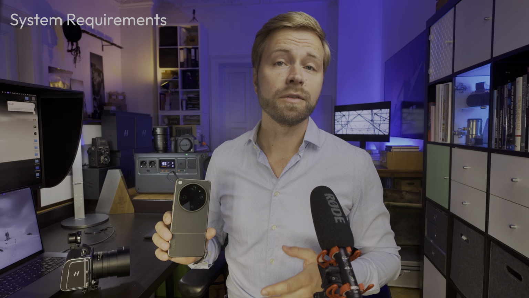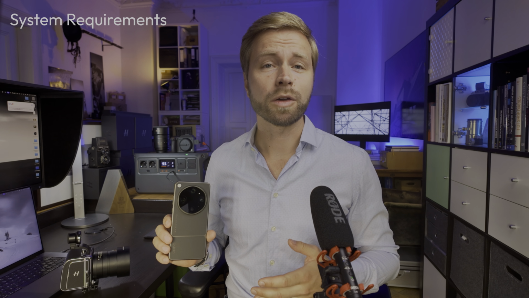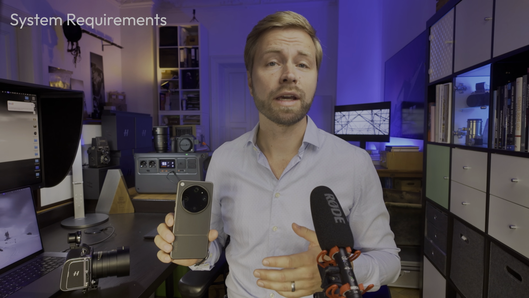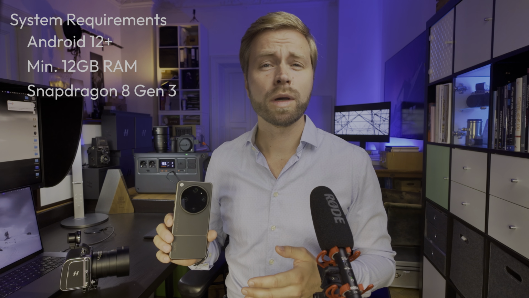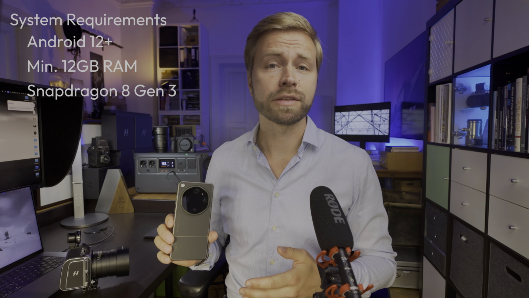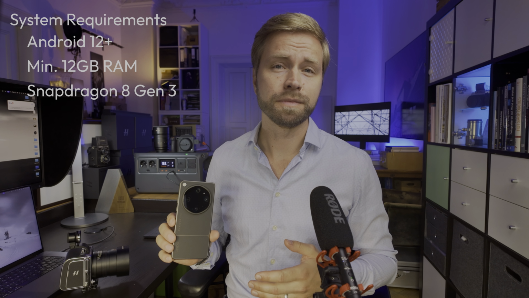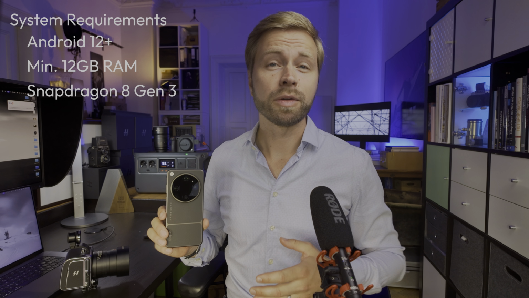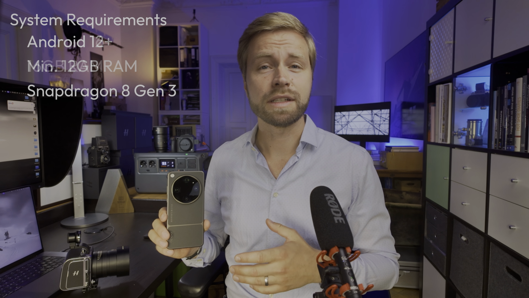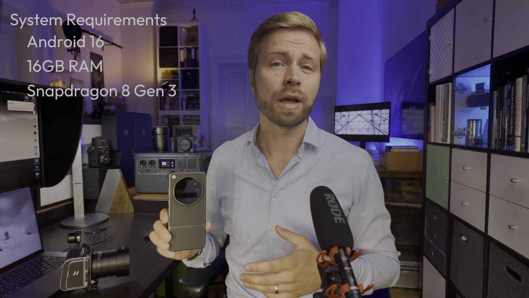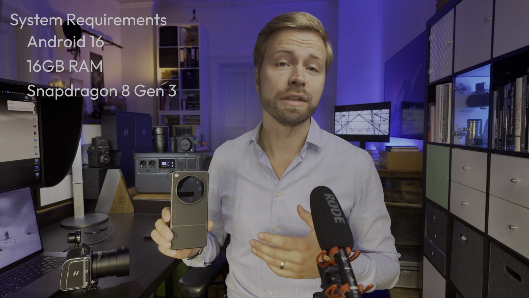Before you download the app, let's quickly talk about system requirements. To access the full feature set, Hasselblad recommends an Android device running Android 12 or newer, equipped with at least 12 GB of RAM and a Snapdragon 8 Gen 3 processor. For the best possible experience, you'll want Android 16, 16 GB of RAM and an HDR-capable display.